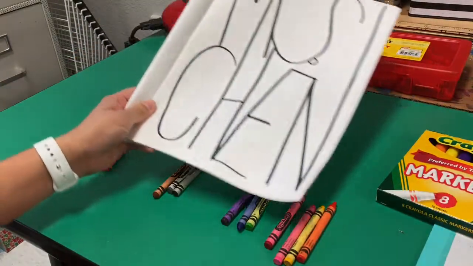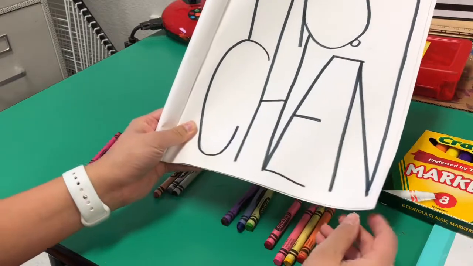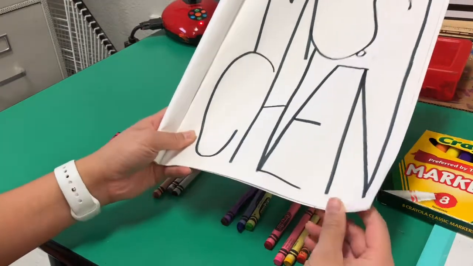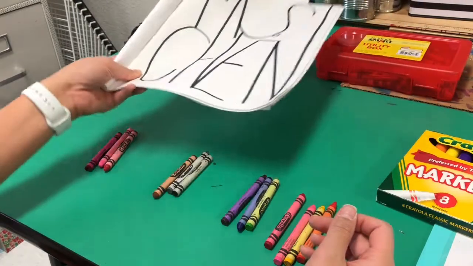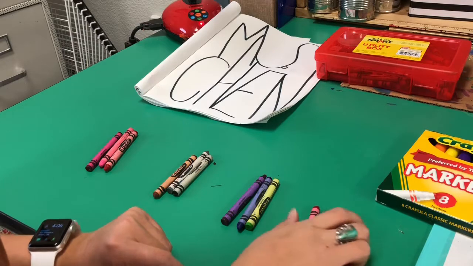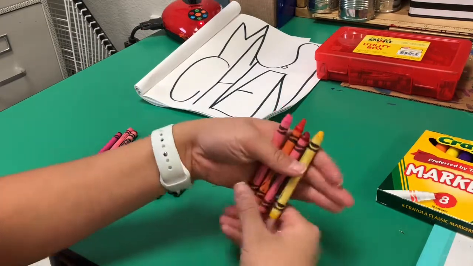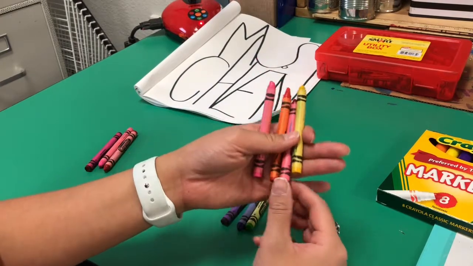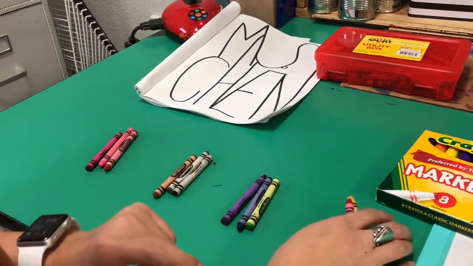Now, after you've double checked that you've outlined your name in a black marker and erased your pencil lines, we are going to begin coloring our name design using a color group. So you get to pick one color group to color your name design. And the first color group could be a warm color. Those are warm or hot colors like red, orange, and yellow. Pink also is a warm color.